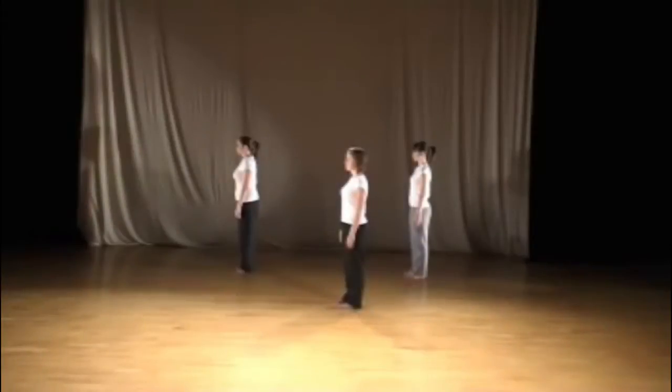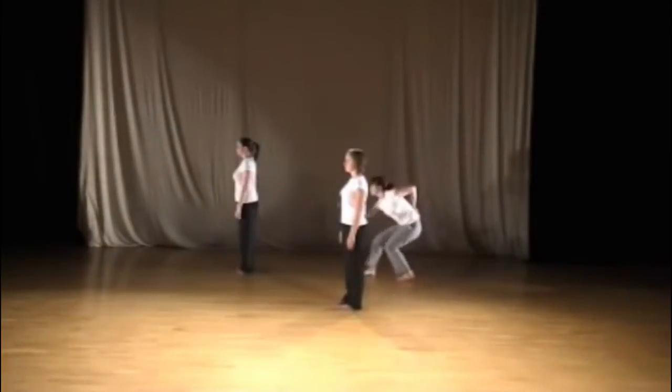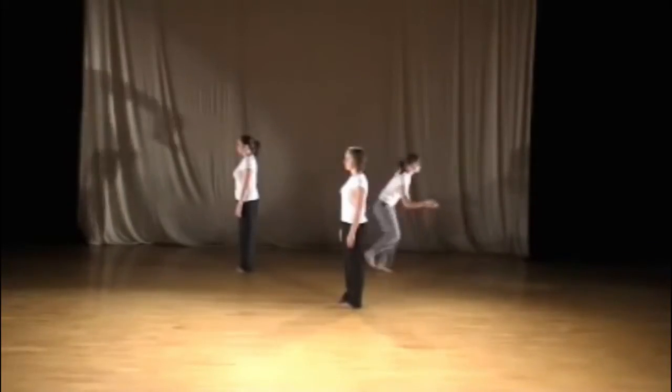Now we will talk about repetition, which is our next principle of choreography. Watch as these dancers perform sequences. As they perform their sequences, they are repeating movement over and over. This adds interest to a piece.